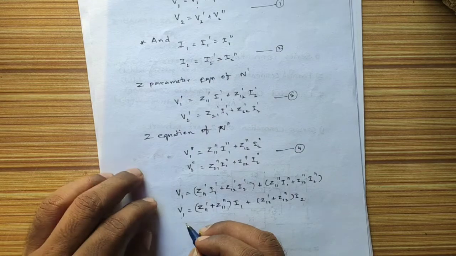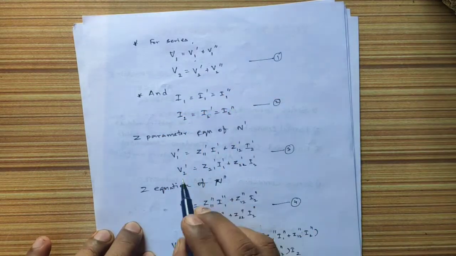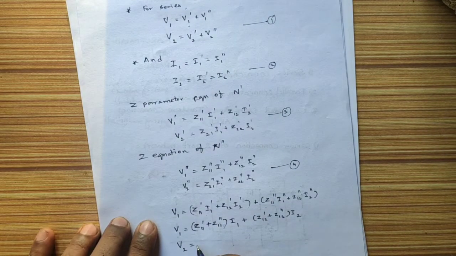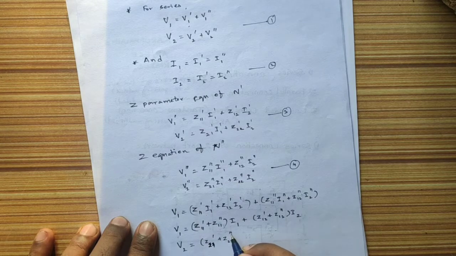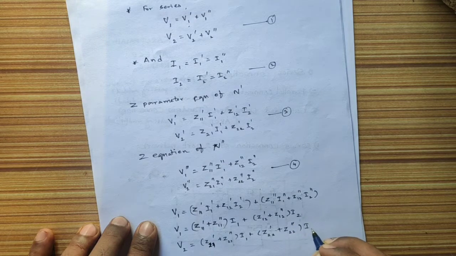Similarly, I can write the second equation V2 equal to V2 dash plus V2 double dash. I can add these two equations, and the resultant equation will be V2 equal to (Z21 dash plus Z21 double dash) into I1 plus (Z22 dash plus Z22 double dash) of I2.